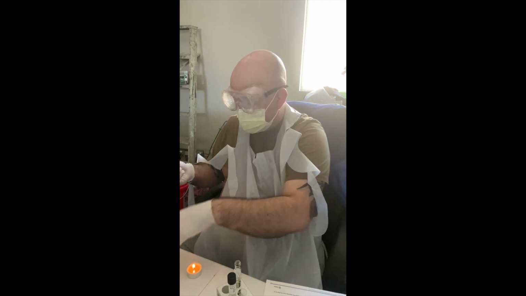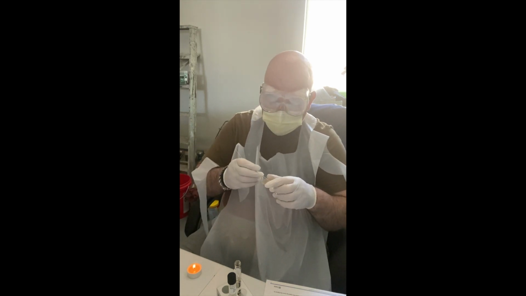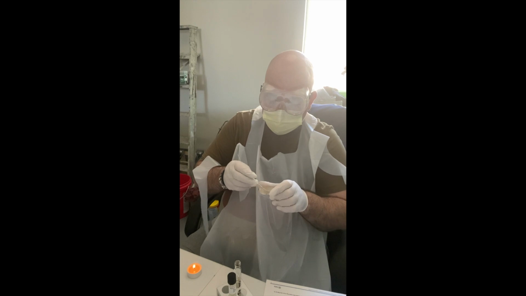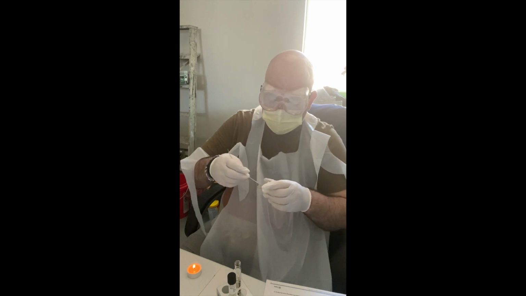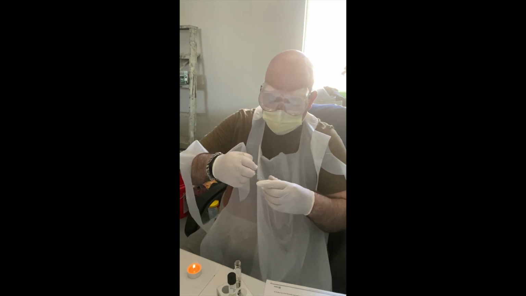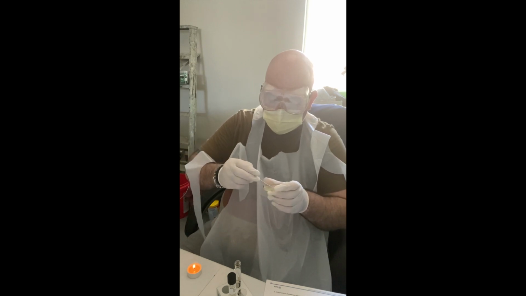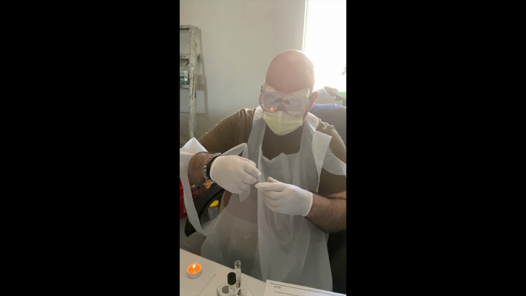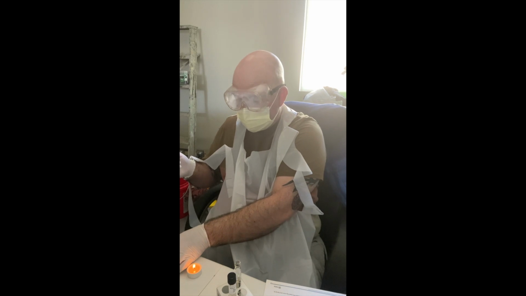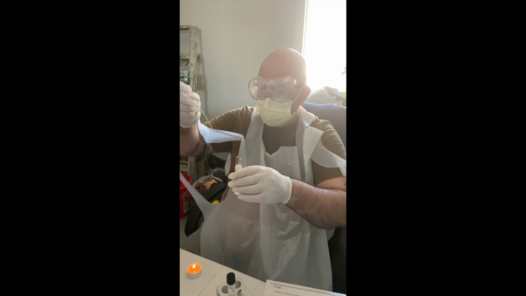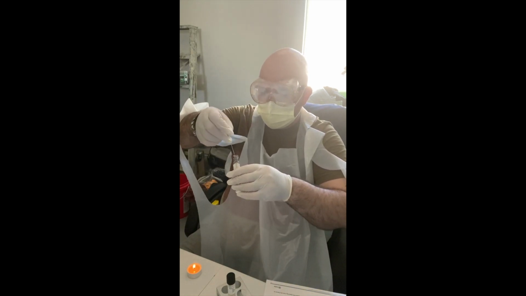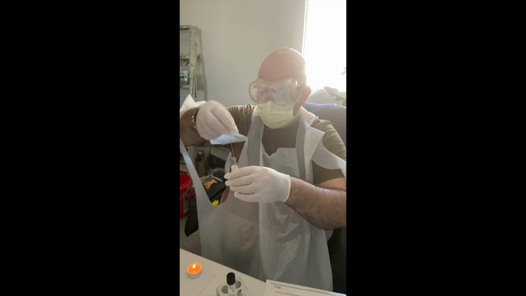And then just going to collect some colonies here. Just drawing my paper clip through the agar to get some things here. Okay. So again, straight in and straight out.